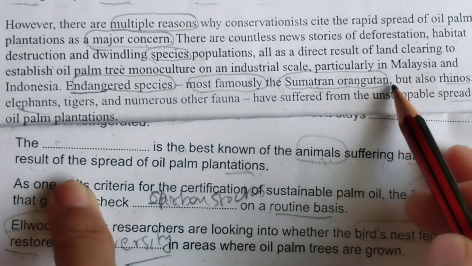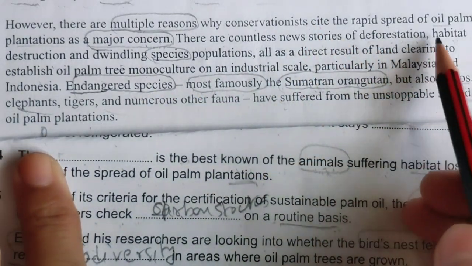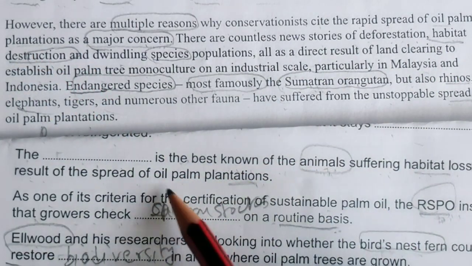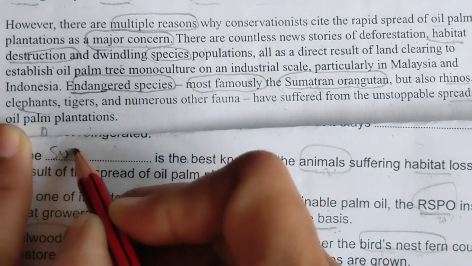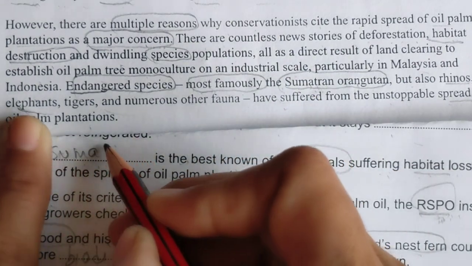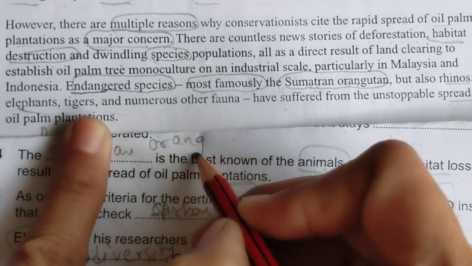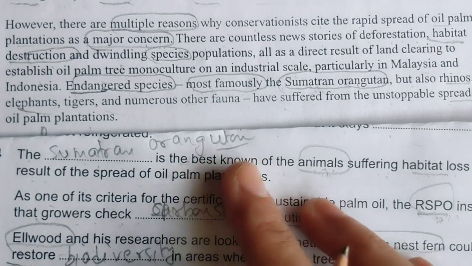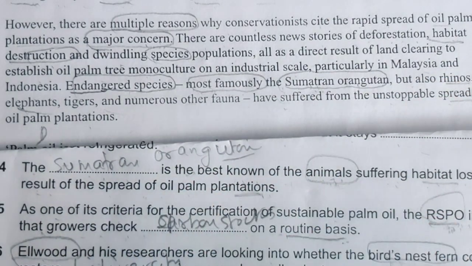So suffering habitat loss, where can we find it? Yes, the word habitat destruction is also there, so copy it from here directly. If you don't know its pronunciation, it doesn't matter, because we are not giving a pronunciation test. We are not giving a speaking test here, so it doesn't matter.